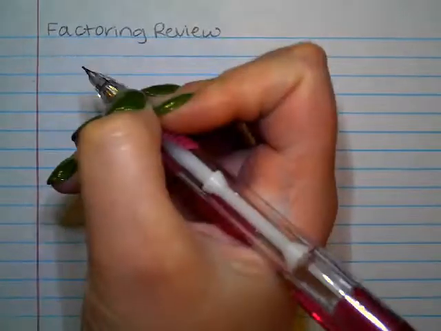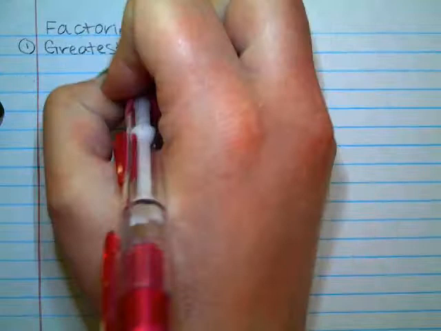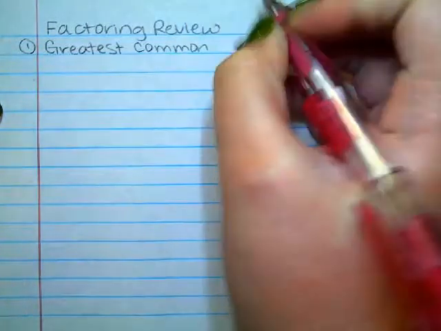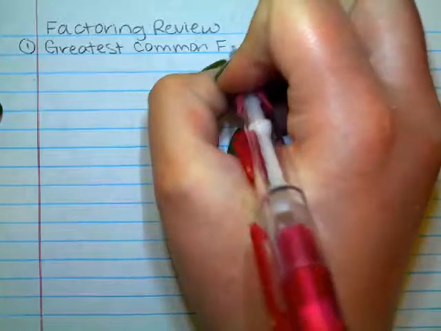So the first type of factoring is the one that is going to work in any situation. You're always going to use this type of factoring. And then the other types that I talk about are going to be pretty much quadratic specific.